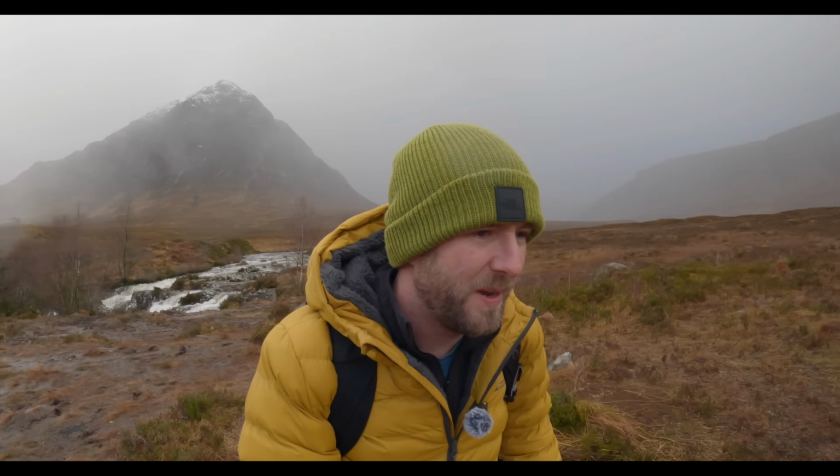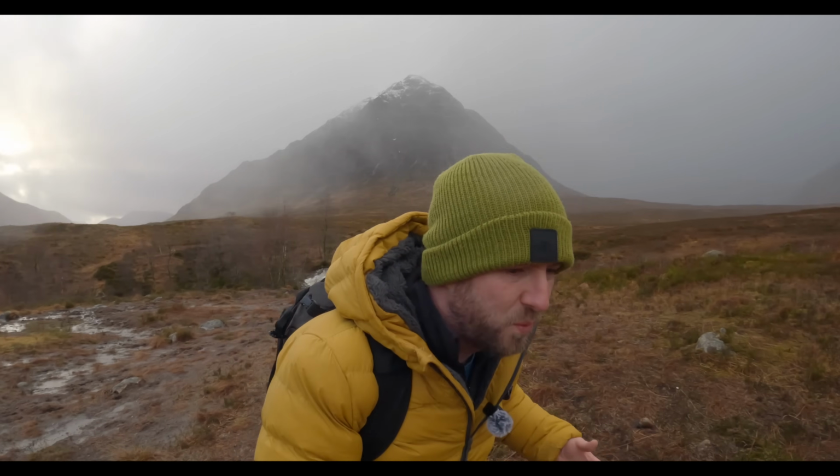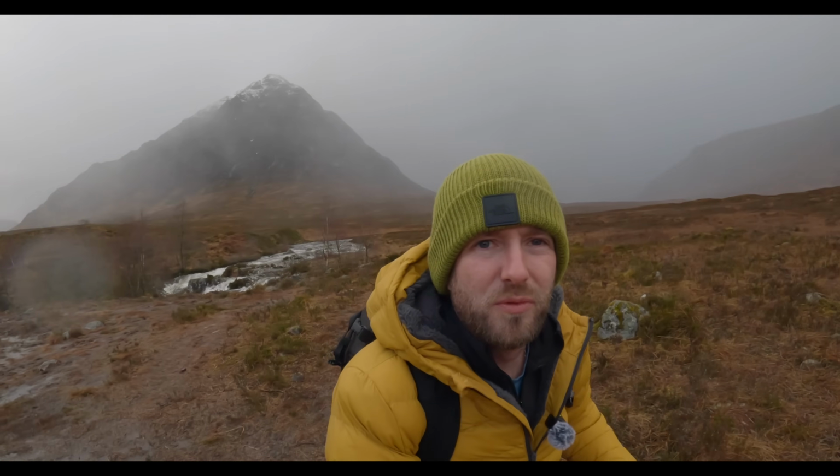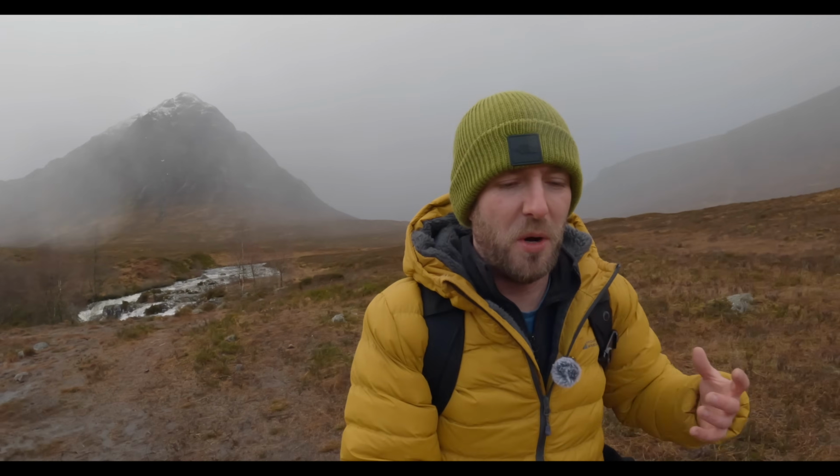Now, my original plan next was to go climb up the side of this in the clouds behind me and go take a picture of the Three Sisters of Glencoe. But in this weather, in this wind, I really don't fancy being somewhere so exposed.